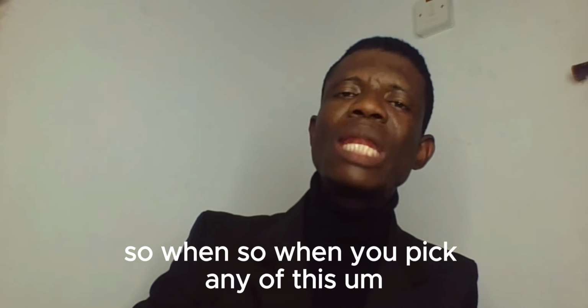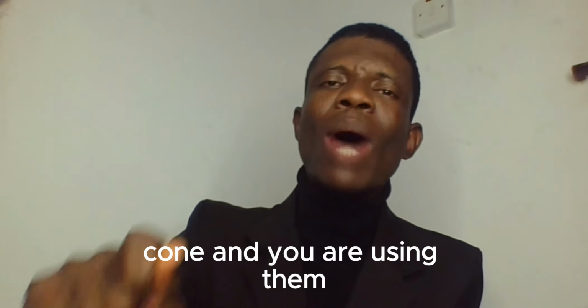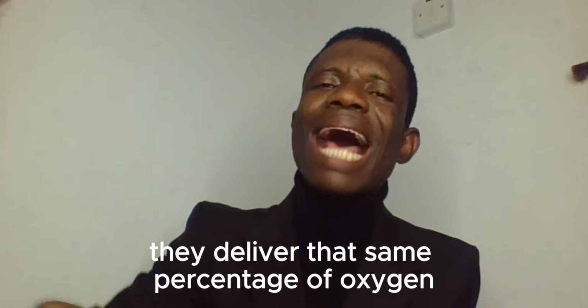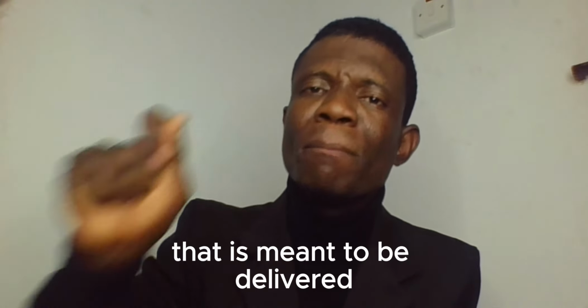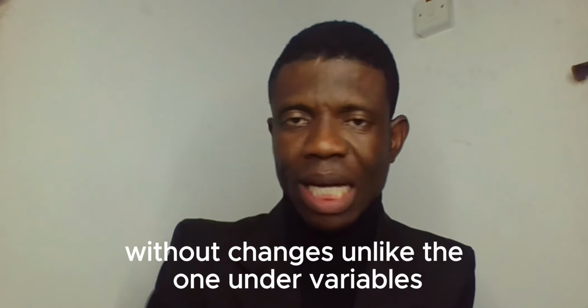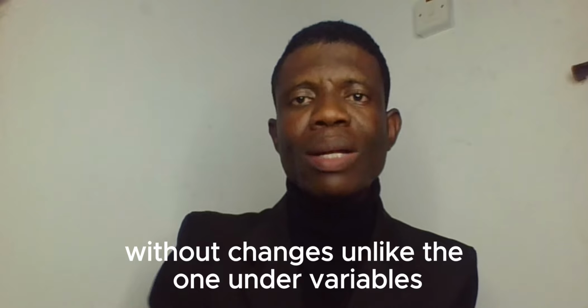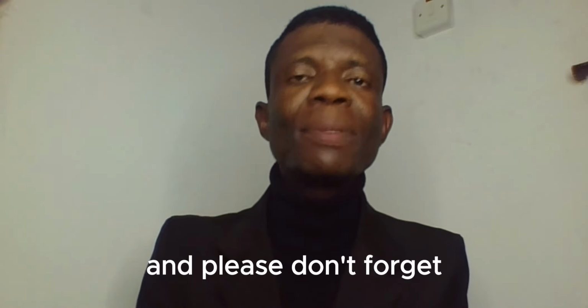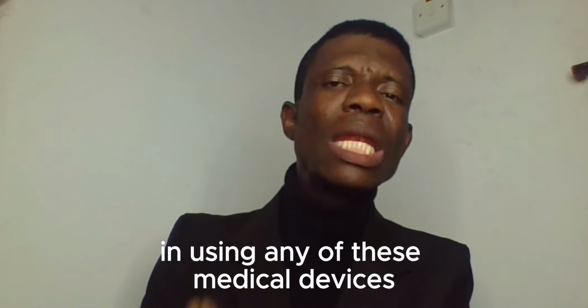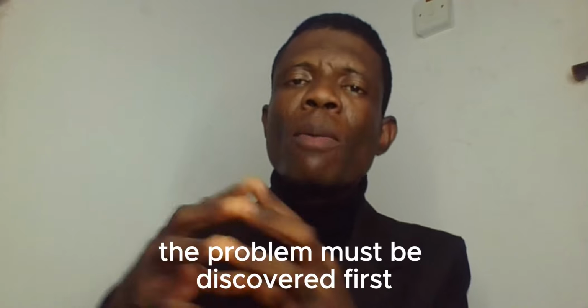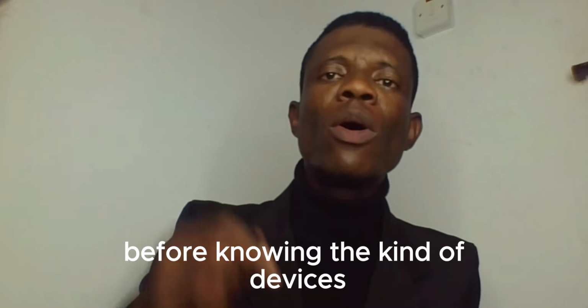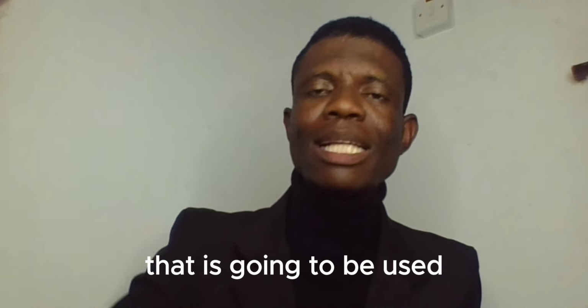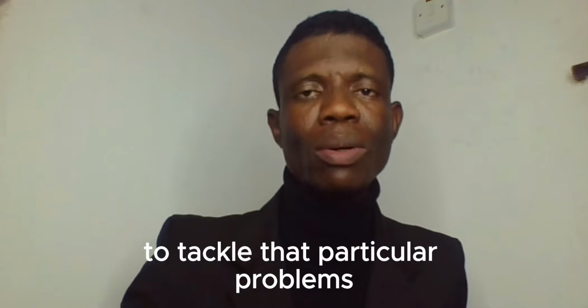When you pick any of these cones and you are using them, they deliver that same percentage of oxygen that is meant to be delivered without changes, unlike the ones under variable. And please don't forget, in using any of these medical devices, the problem must be discovered first before knowing the kind of device that is going to be used to tackle that particular problem.